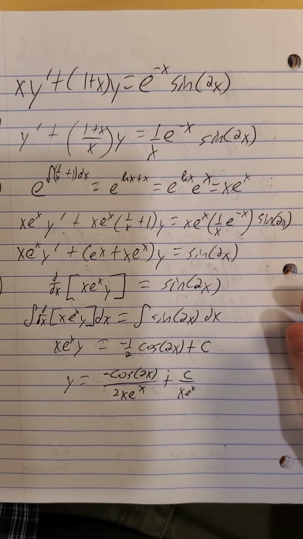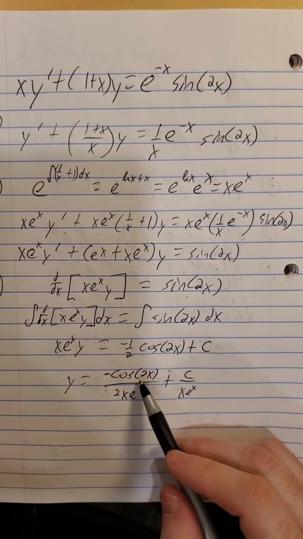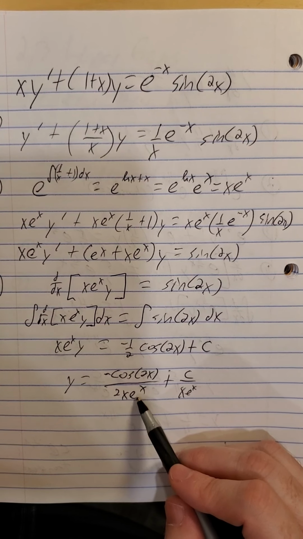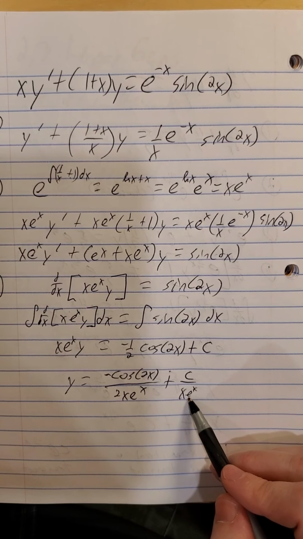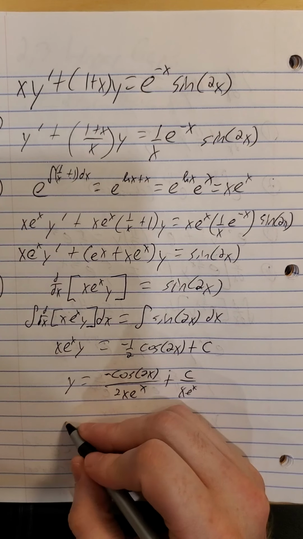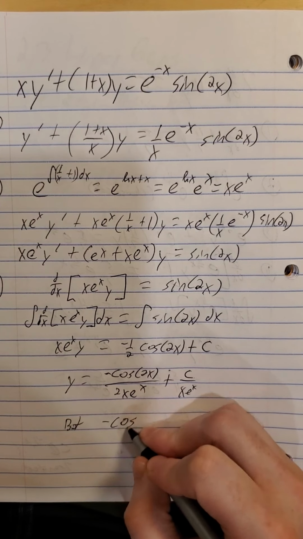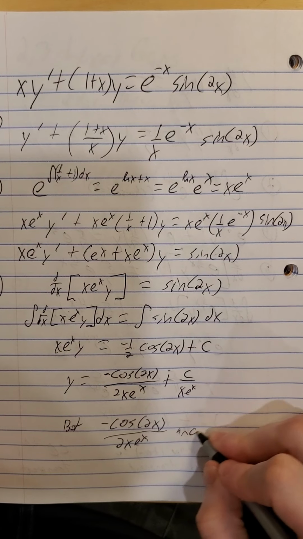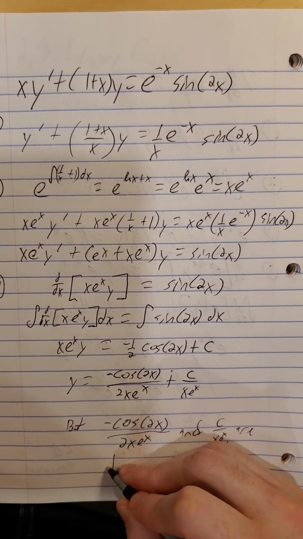Now on this one, both terms are transient. Cosine is stuck between -1 and 1. E to the x grows without bounds, so that guy's going to 0. Constant over, this guy's going to infinity in the denominator. Also 0, so both minus cosine of 2x over 2x e to the x and c over x e to the x are transient.